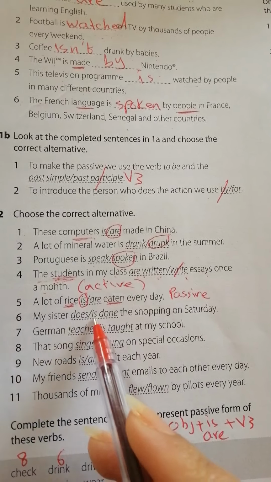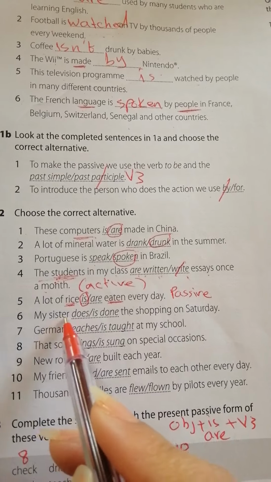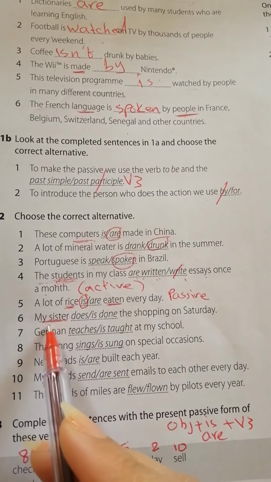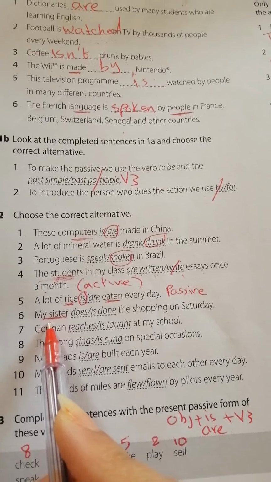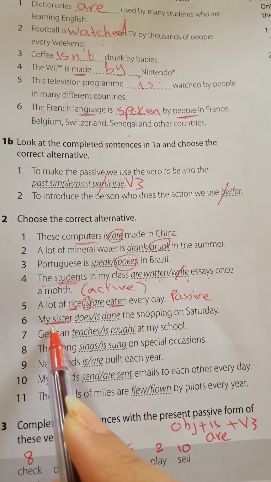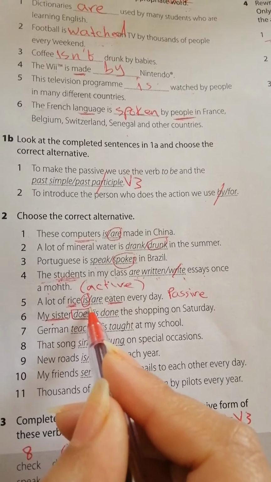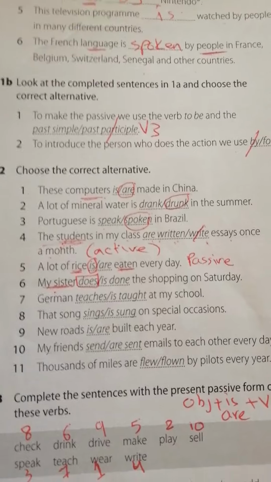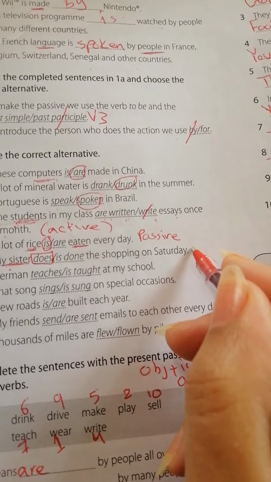My sister does or is done the shopping on Saturday. Who is the doer here? The doer is my sister. This is the subject. So because we know who is the doer, the agent, we use present simple but not in the passive form. My sister does the shopping on Saturday. This is an active sentence.